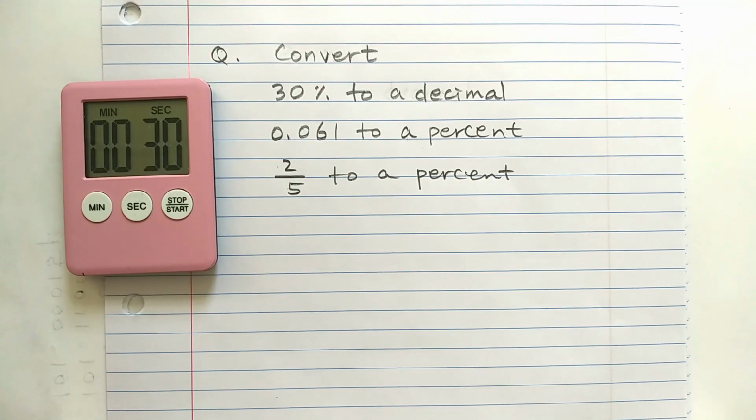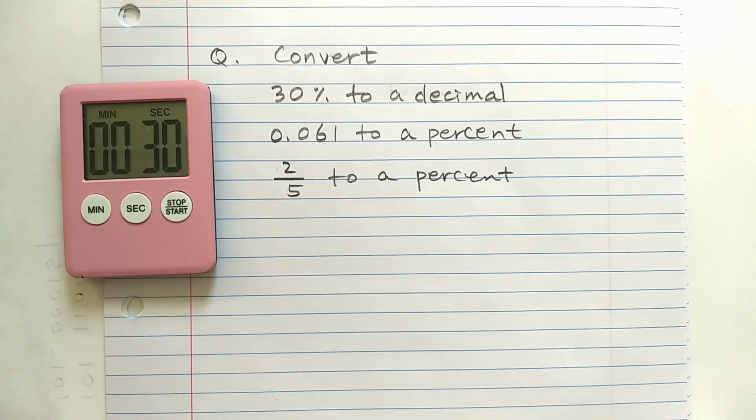Try these problems on your own. I will set 30 seconds. Begin.